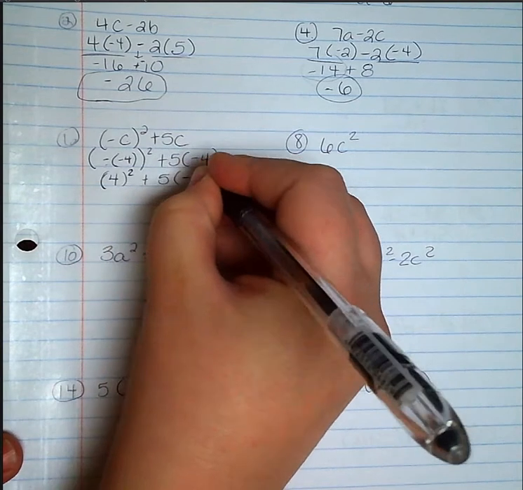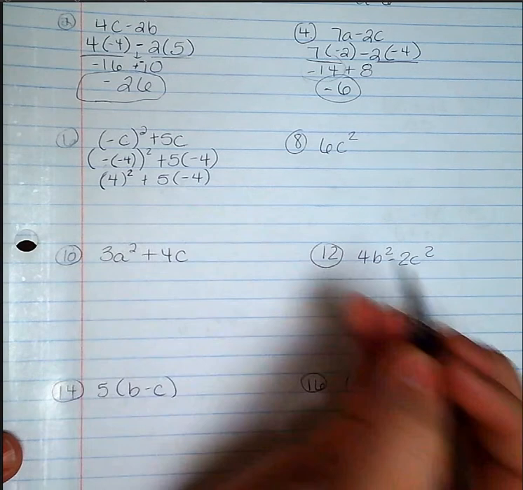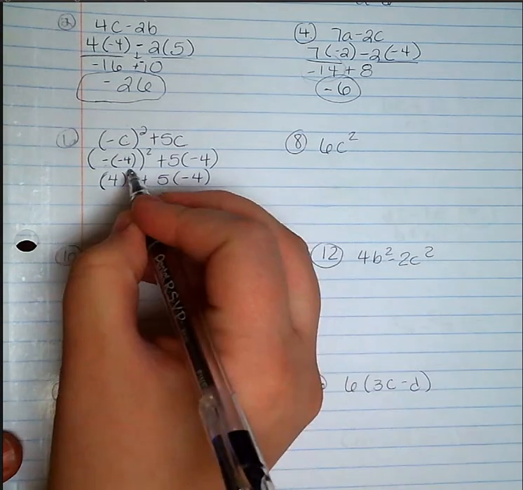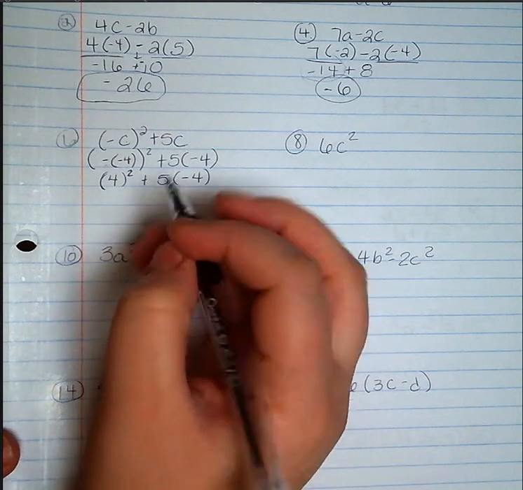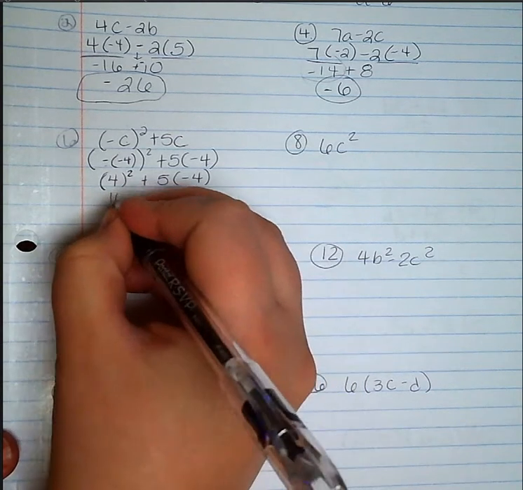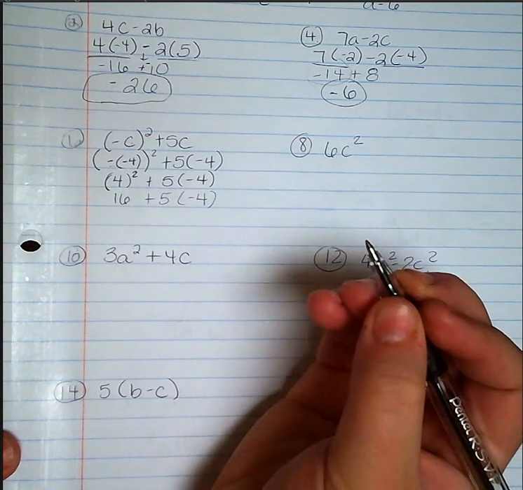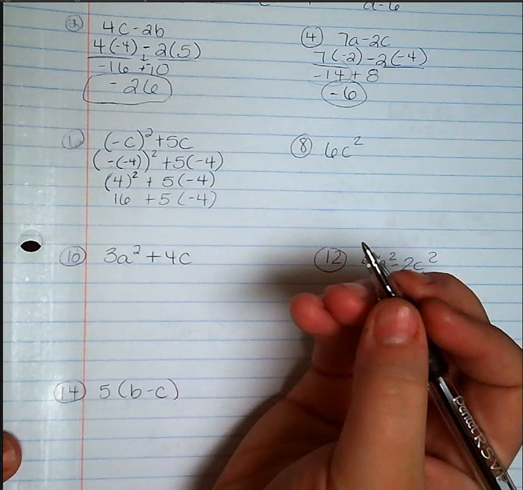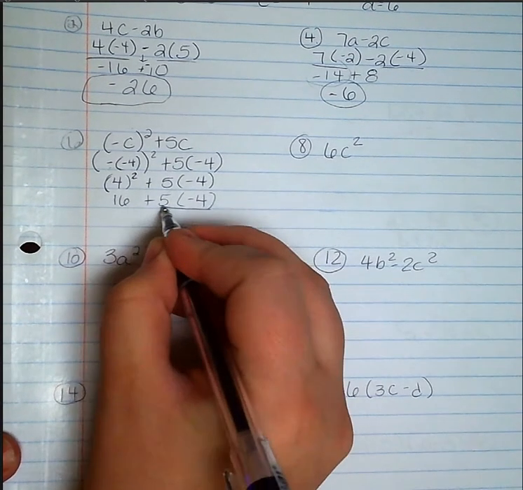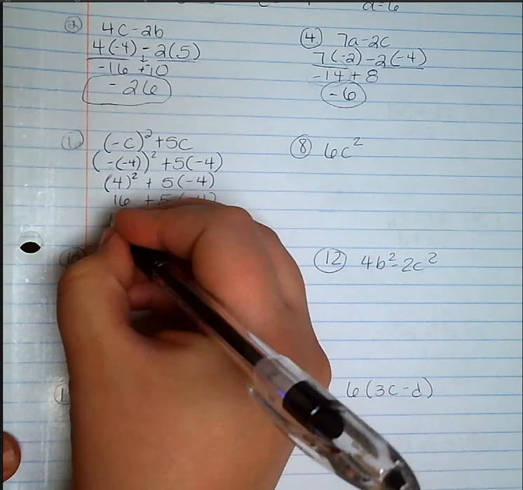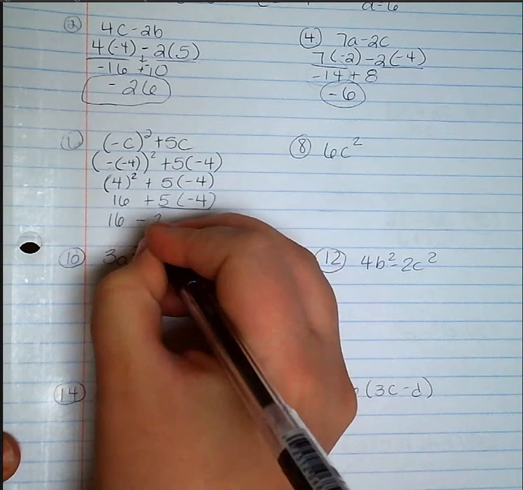So now I have 4 squared plus 5 times negative 4. Well, this is an exponent, and so exponents come before multiplication and addition. So 4 squared is 16. Bring everything else down because we didn't do anything else yet. Now we have addition and multiplication. So we're going to do the multiplication first, and 5 times negative 4 is negative 20.